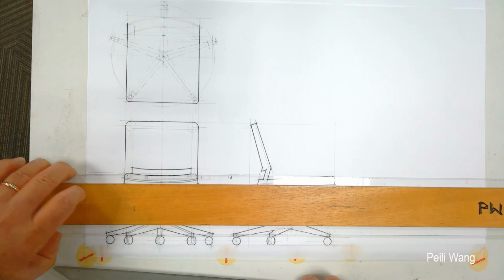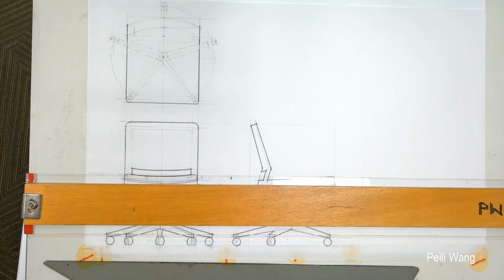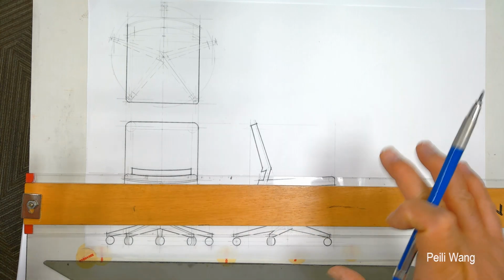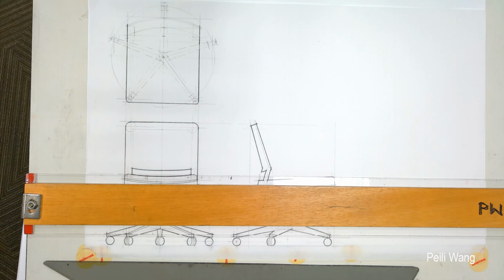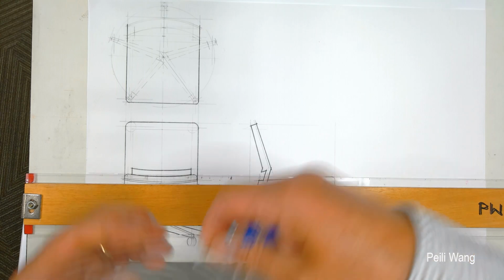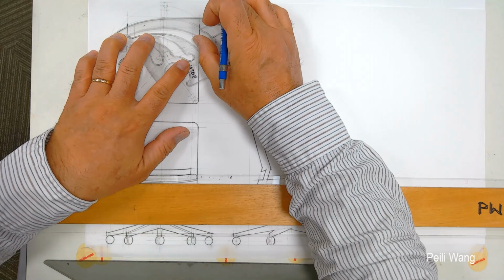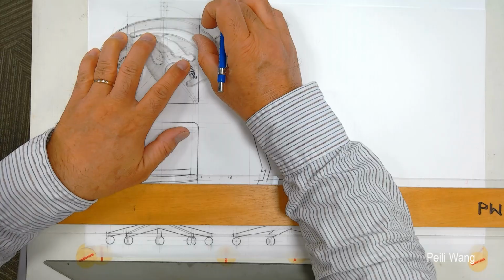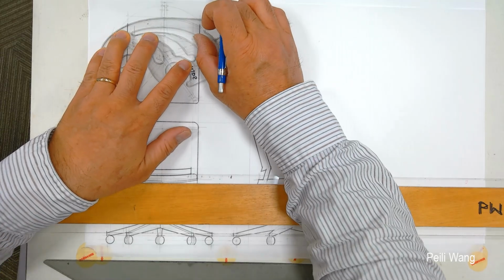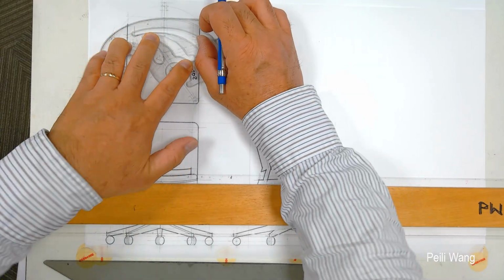Now I can use the bold line. So now take a look at, I use a 4B. 4B, typical overline, I can use a 4B. Okay, 4B is this bold line. So we use everything, we use a pencil, okay? We use a pencil. I use a 4B.